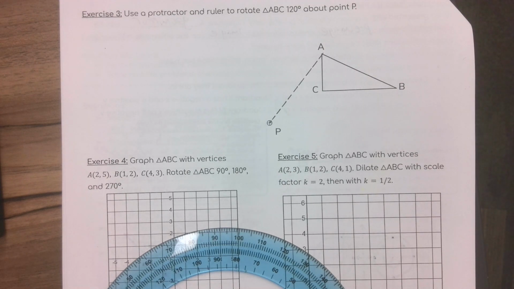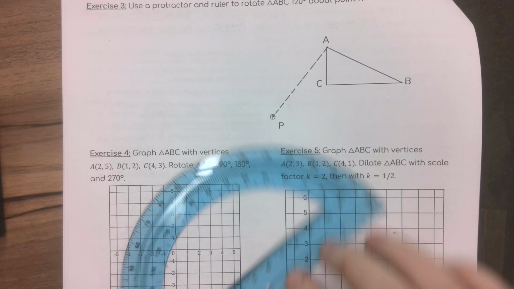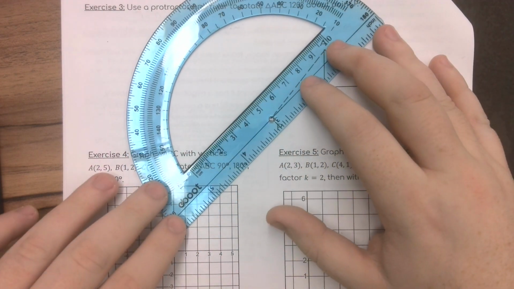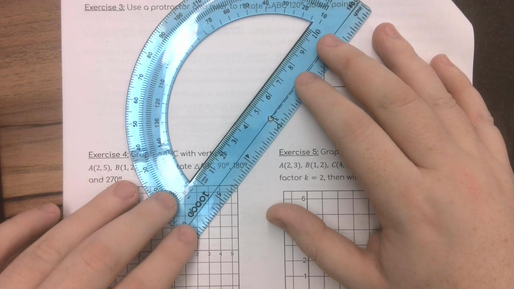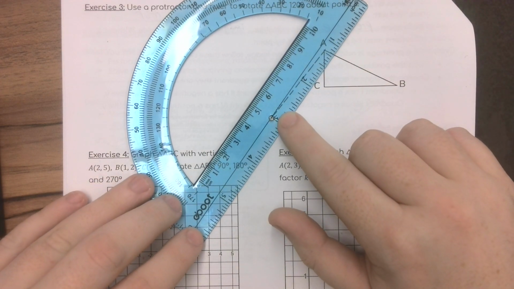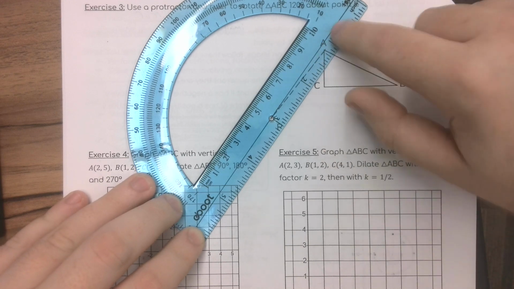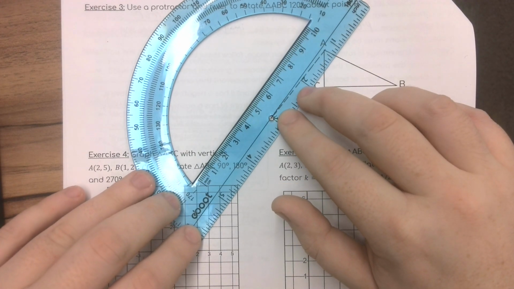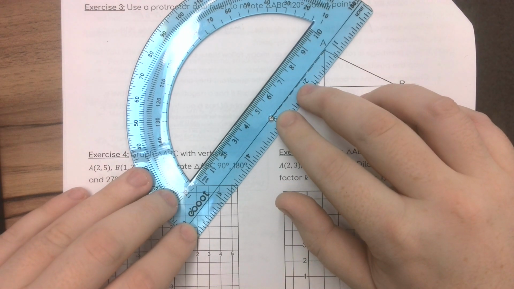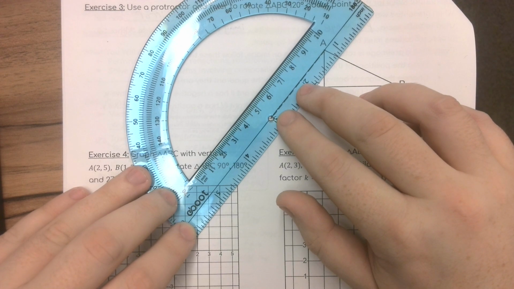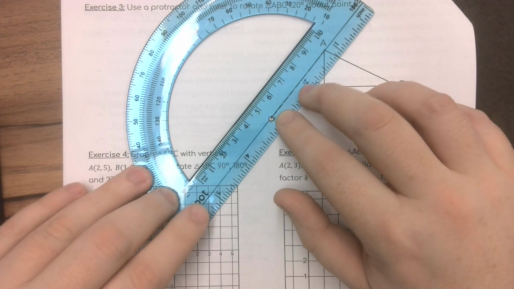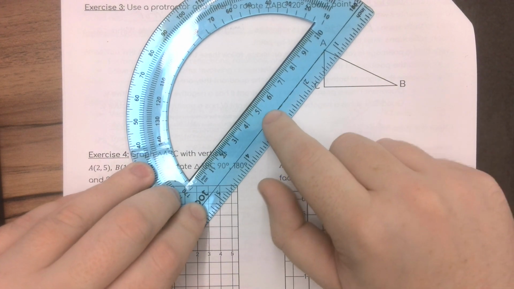So here's how you do it. Take your protractor and place it centered on point P. Now we need to line up our protractor so that this line going through the middle of it matches up with the line we just drew to point A. So right about there, looks like it's matched up pretty perfectly.